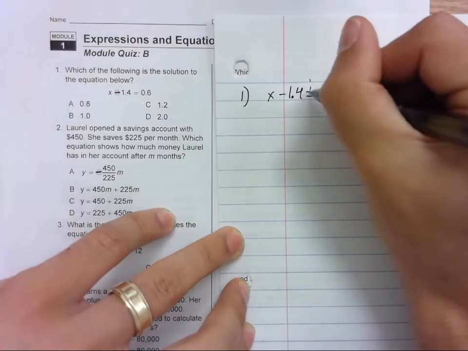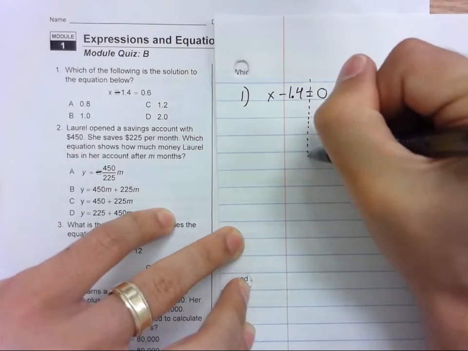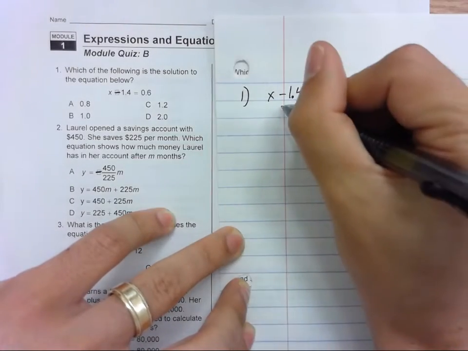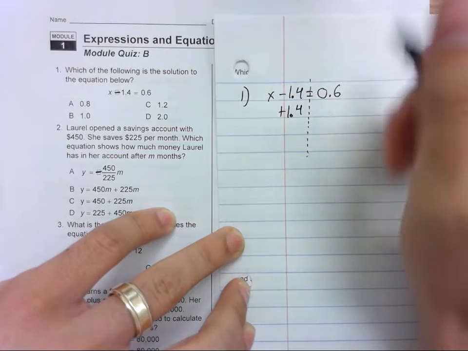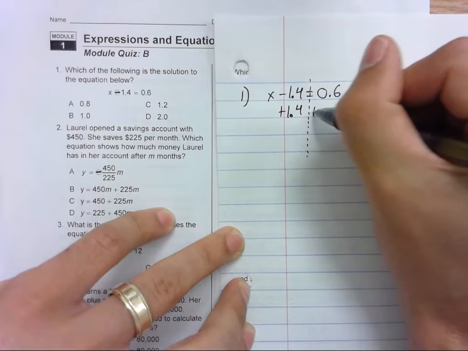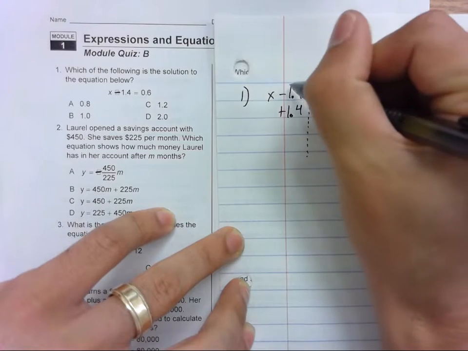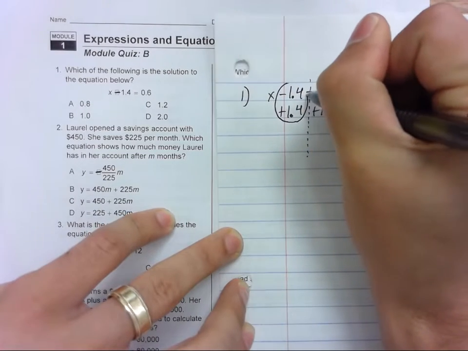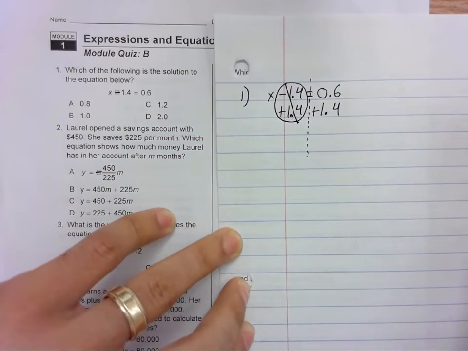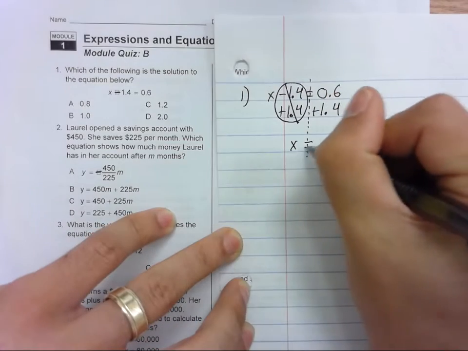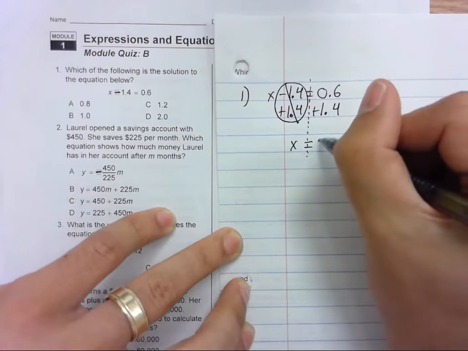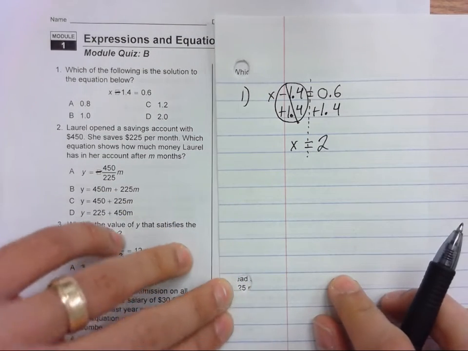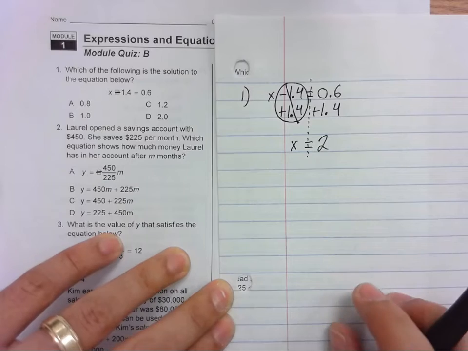First thing we're going to do is place our balance bar. To get the variable by itself, we need to add 1.4 on both sides. If we do it to one side, we have to do it to the other. This creates a zero pair, and bring everything down. X equals 0.6 plus 1.4 is 2. So the answer to number 1 is D.